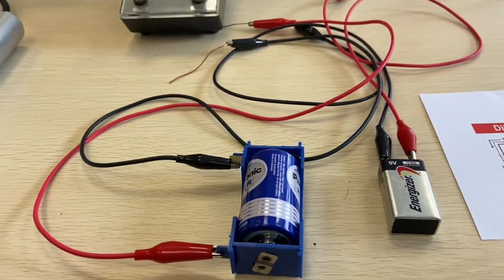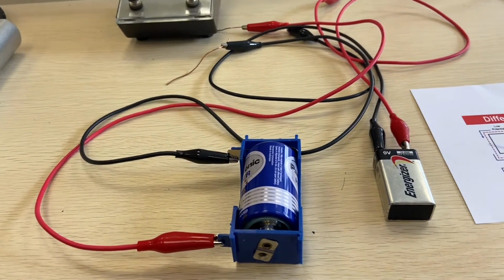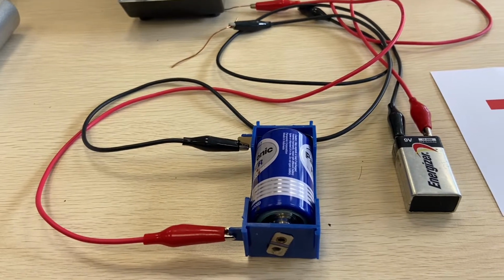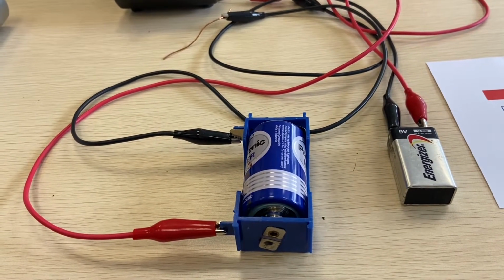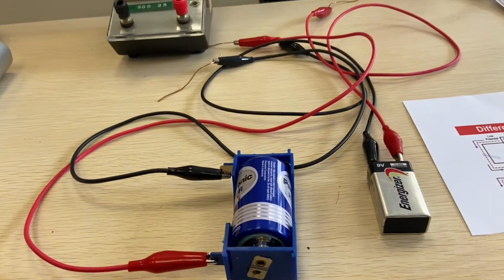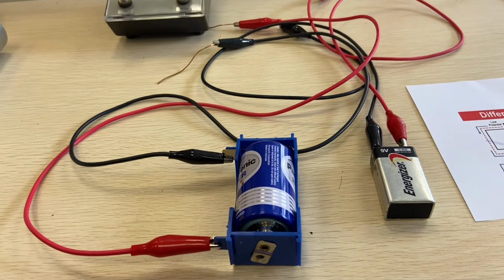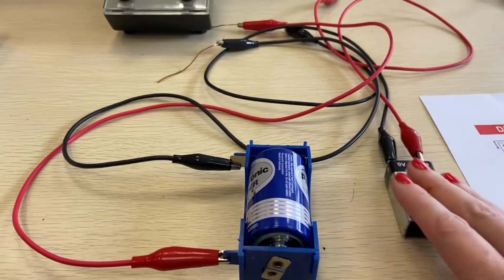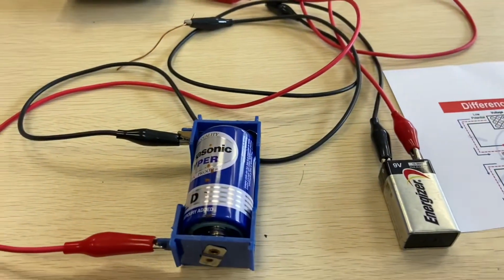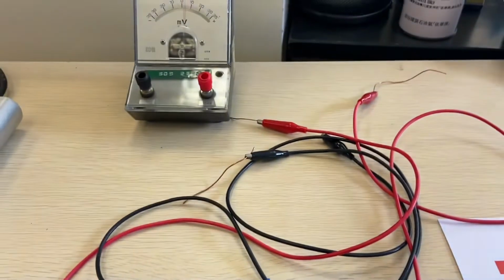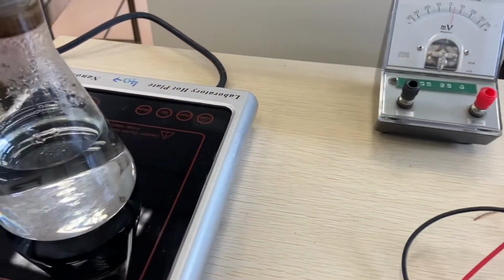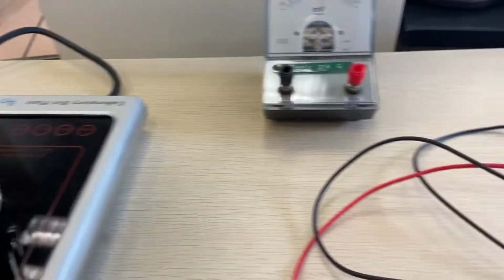So at the moment, as part of an environmental initiative, lots of workplaces are organising areas where you can actually dispose of batteries safely. So this particular exercise is just comparing the differences between a 9-volt battery and a D battery, and you can see that I'm using a multimeter to take a reading between the two.